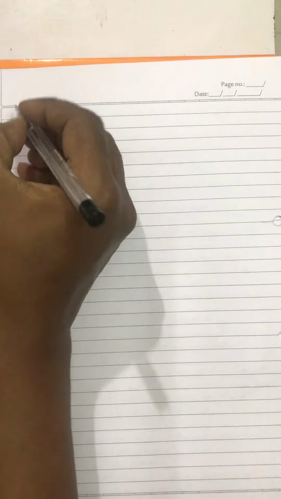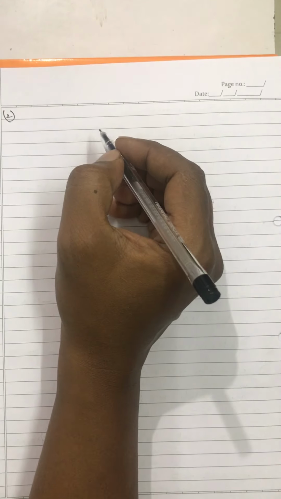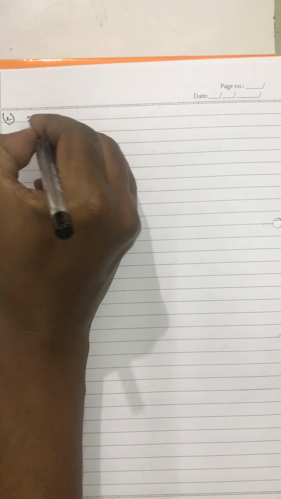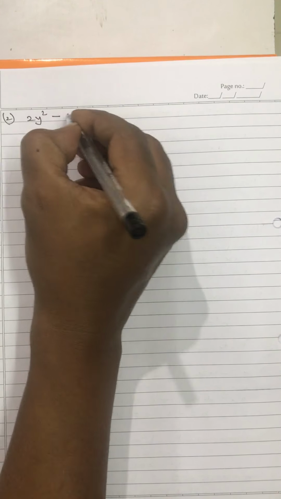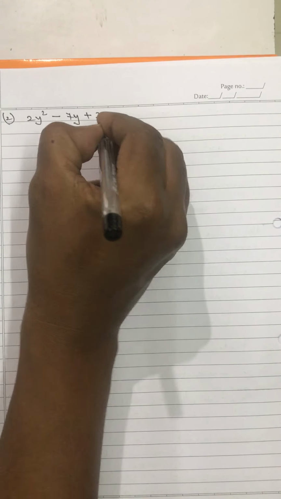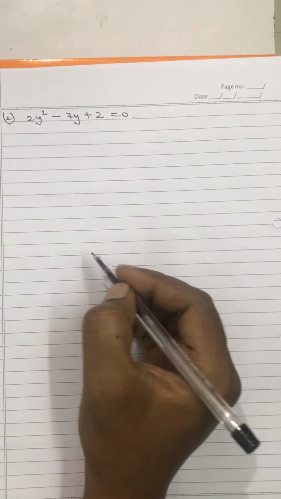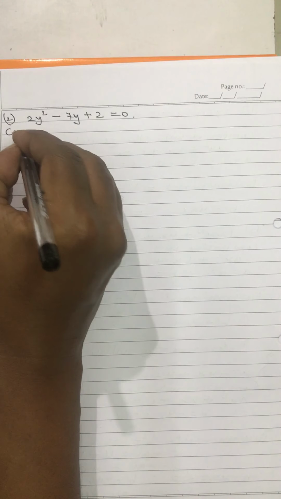Now let's go to question number 2. In the second question, the quadratic equation is given as 2y² − 7y + 2 = 0. So what will you do over here?